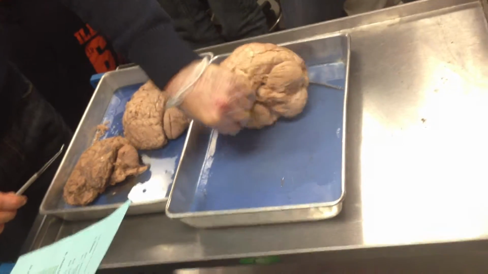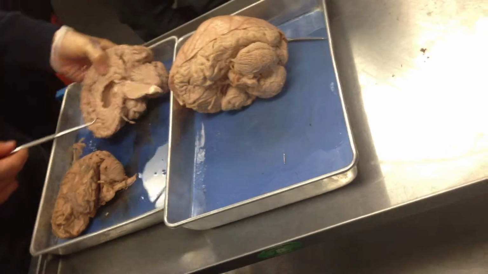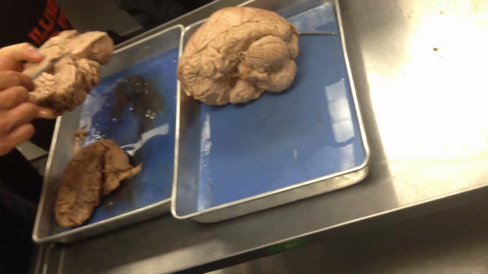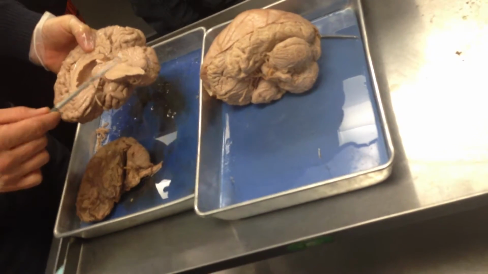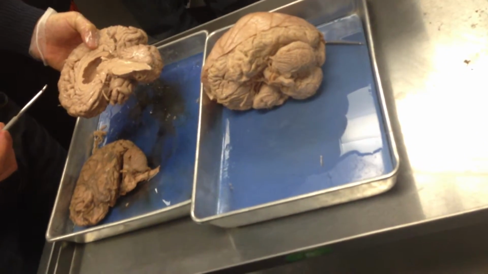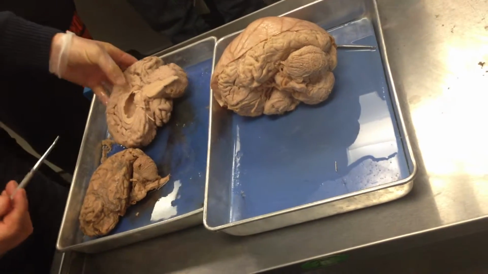Optic nerve, chiasma, arborvitae, and midbrain. I'm not sure why I put these in this particular order. We already saw the midbrain, so that was the midbrain. I should have probably put it with the brainstem. I don't know what's the matter with me. So, optic nerve and optic chiasm.